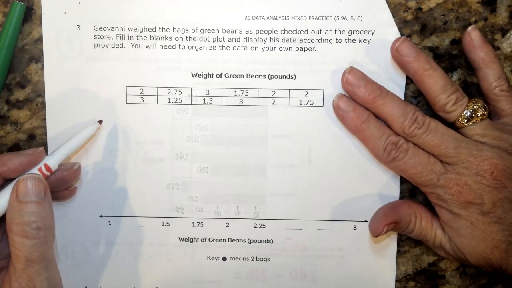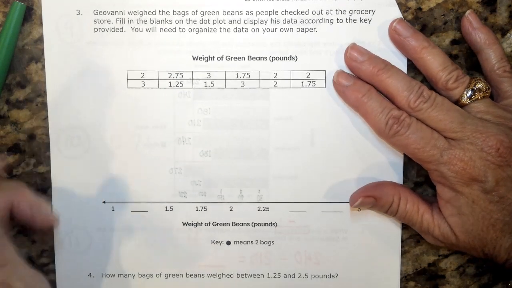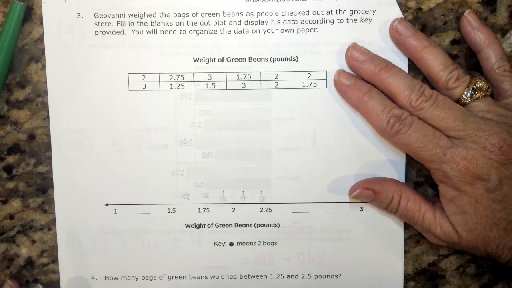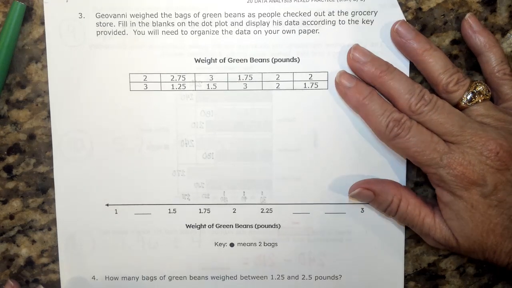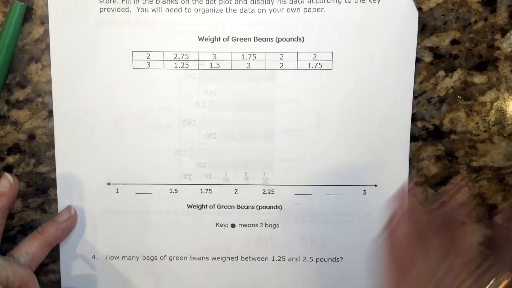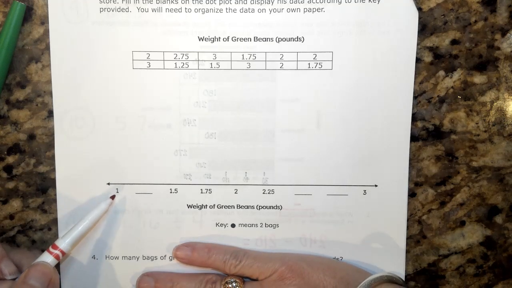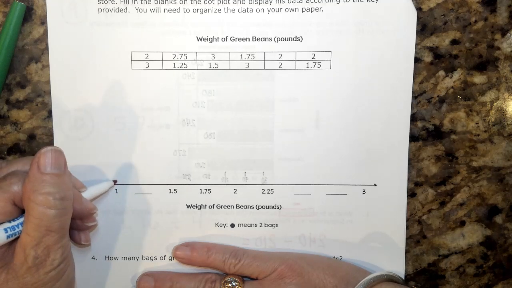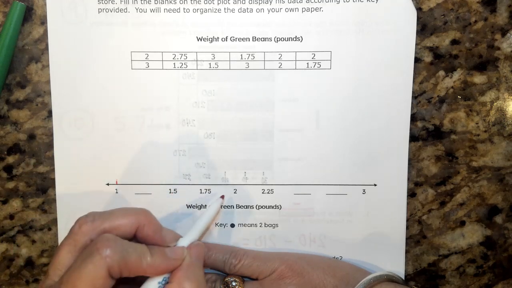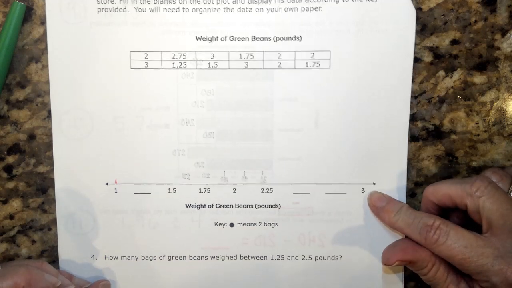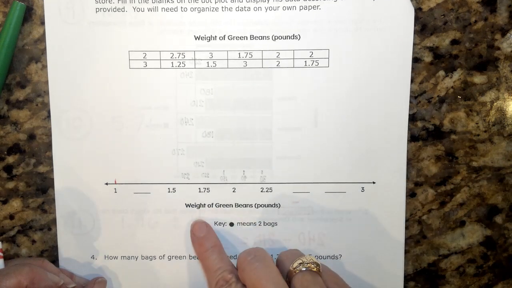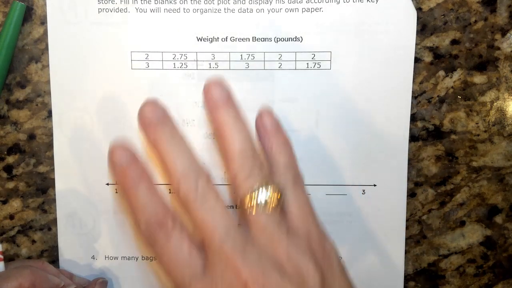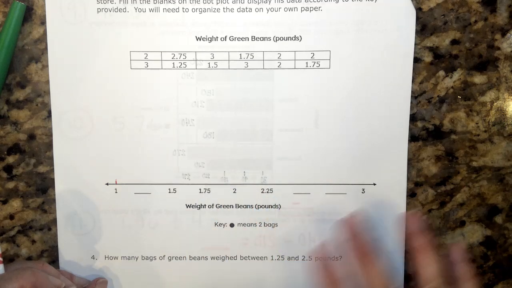So what we have right here is the weight of the green beans, and it looks like there were 2, 4, 6, 8, 10, 12 different bags that were purchased, because there's 12 different items listed. And then as I look down here, I see what looks like the beginnings of a dot plot where we have a starting value of 1, and then some more values with a highest value of 3. This is going to be the weight of the green beans. These are the different weights that we're going to list in this dot plot.